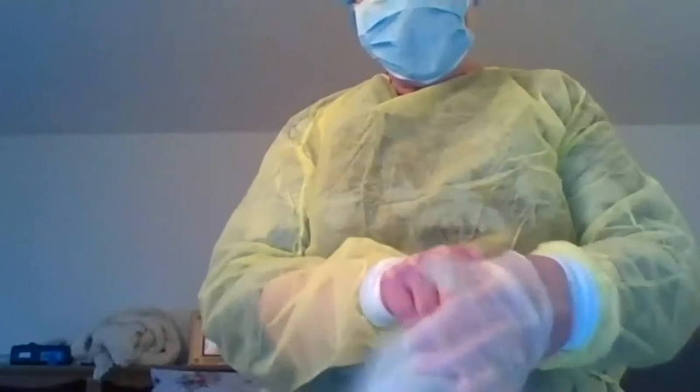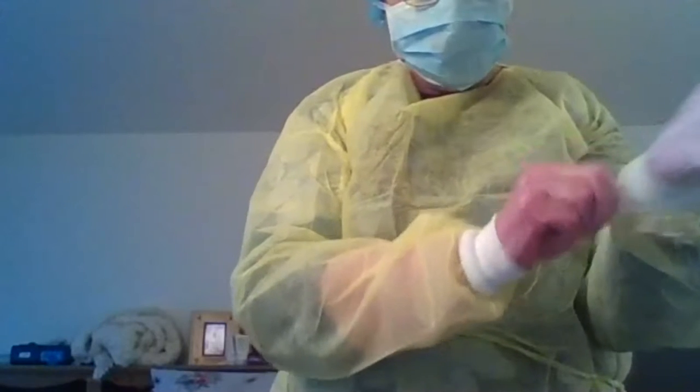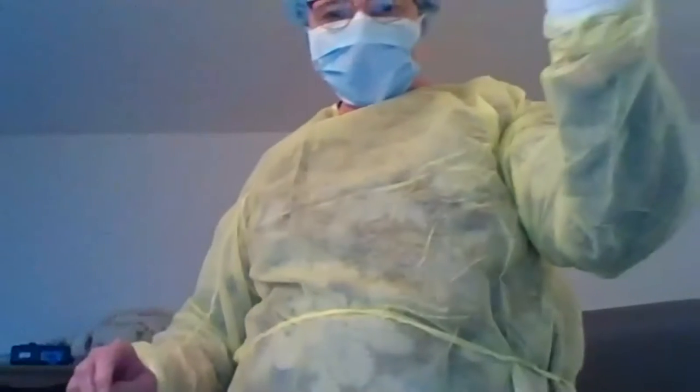When you put your gloves on, make sure the yellow of your gown is over by your thumb. The top of the yellow gown is up by your thumb to cover the cuffs. Cover the cuffs. Yes, how's that? Great. Correct.